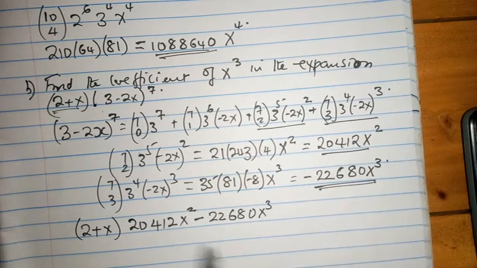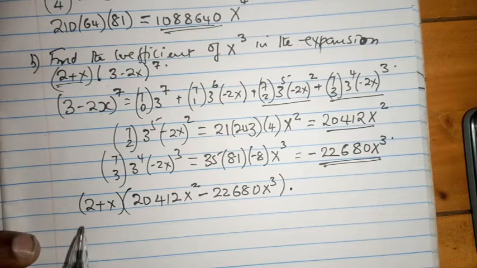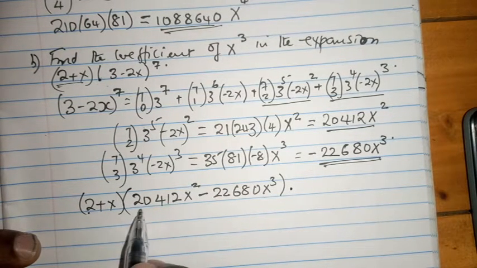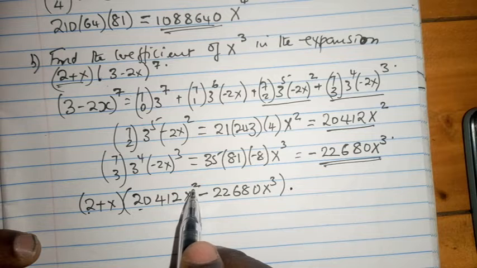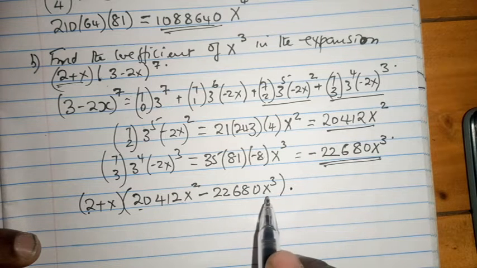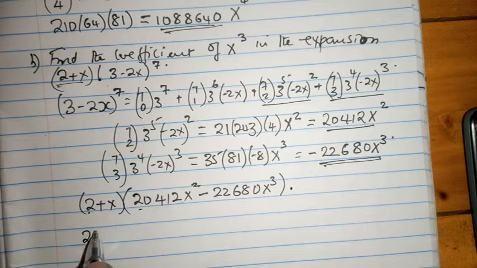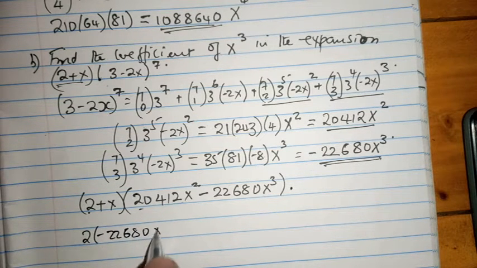The reason why we do this is because when 2 multiplies out this, then the power of x does not change. It remains 2. When 2 multiplies out this, the power of x does not change. It remains 3. So we are going to have a coefficient of 2 times negative 22680x cubed. What does it give us?